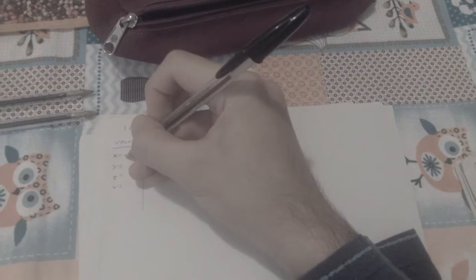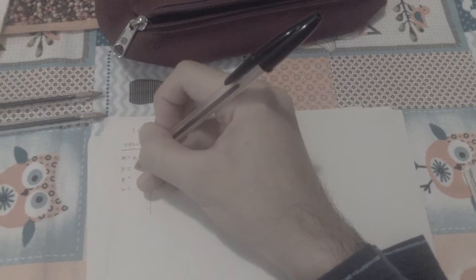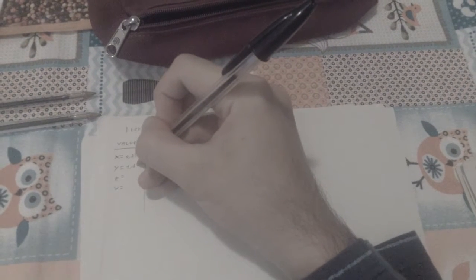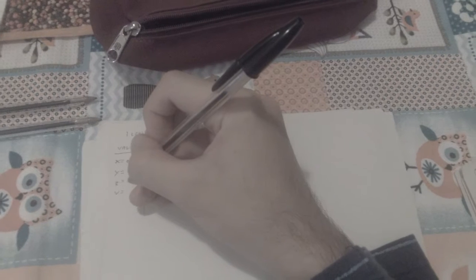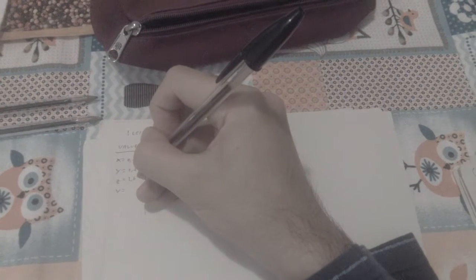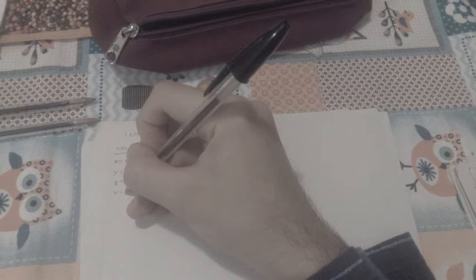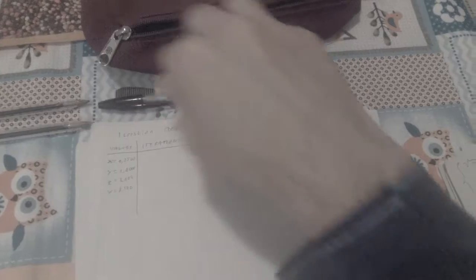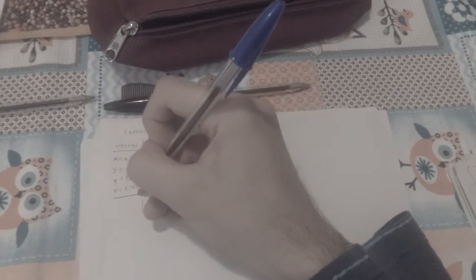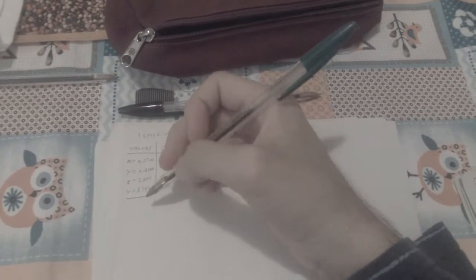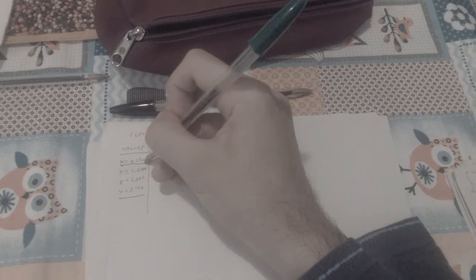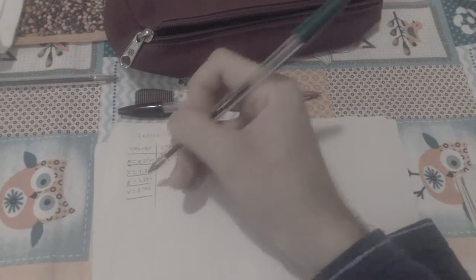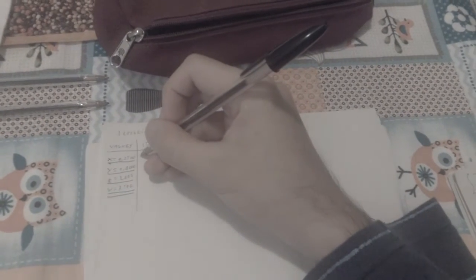Okay, so x is 0.2500, y is 1.400, z is 2.667, and w is 3.500. There we go. So now I'm just gonna underline with blue the very last one because I'm gonna have to find it, and I'm gonna underline with green what we have just found, and w which we are gonna find now.